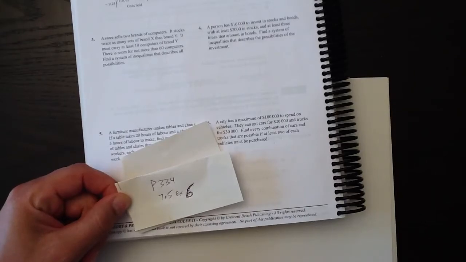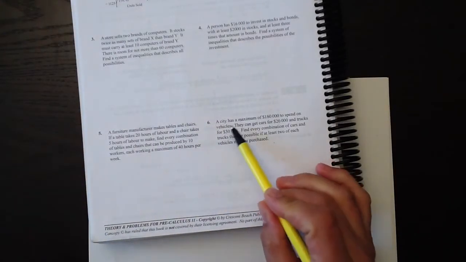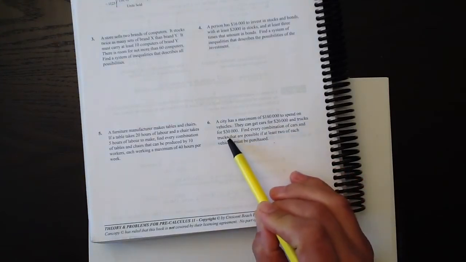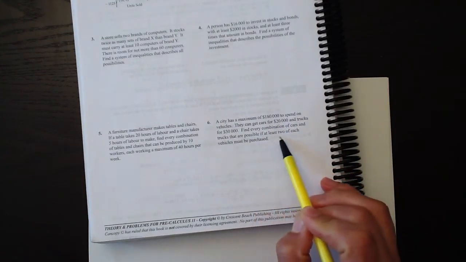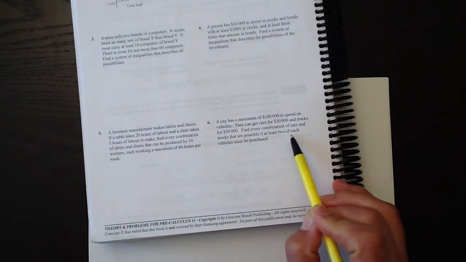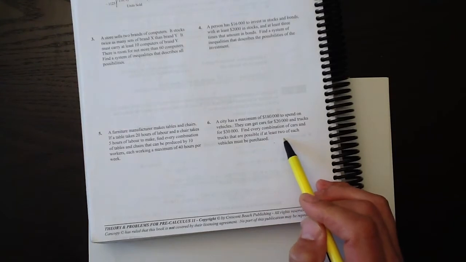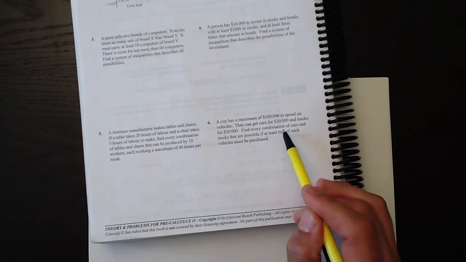Page 344, exercise 6. A city has a maximum of 180 grand to spend on vehicles. They can get cars for 20, trucks for 30. Find every combination of cars and trucks that are possible if at least 2 of each of them must be purchased. Well, we already know greater than or equal to 2 for both cars and trucks. That's the easy part. The part is, what about the maximum?